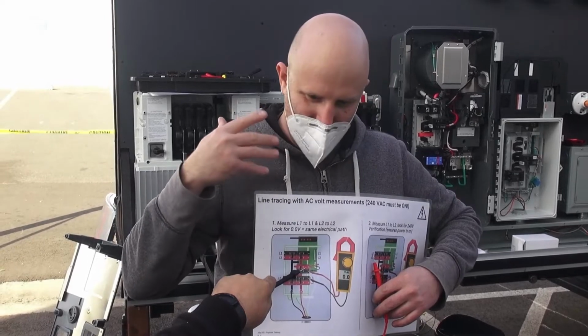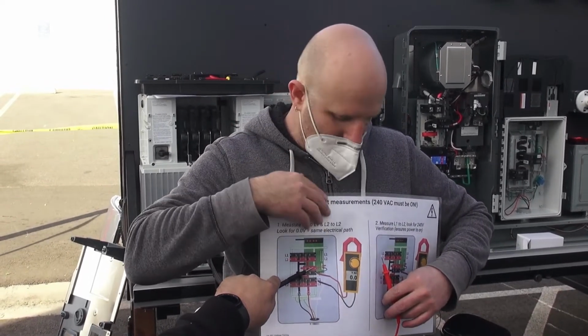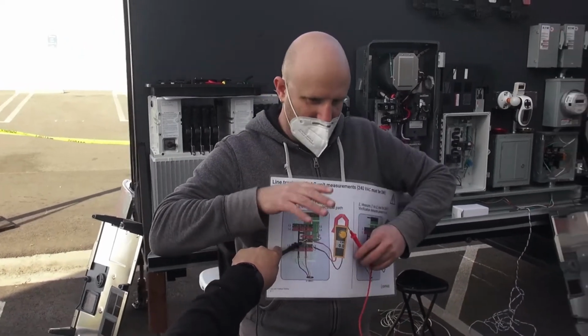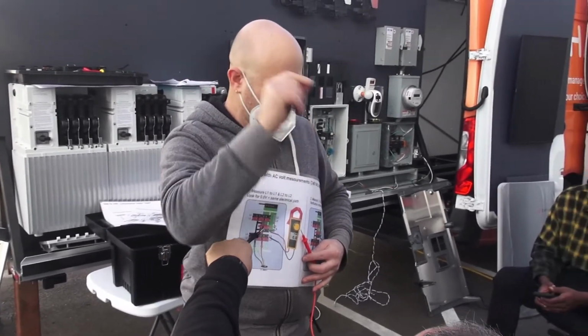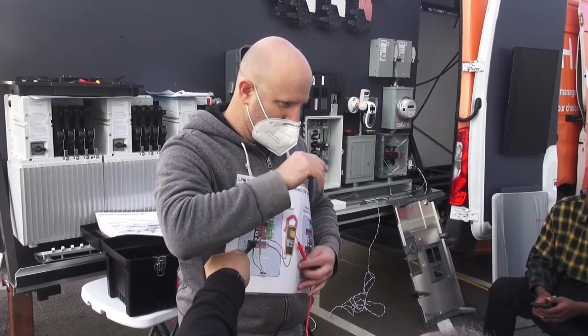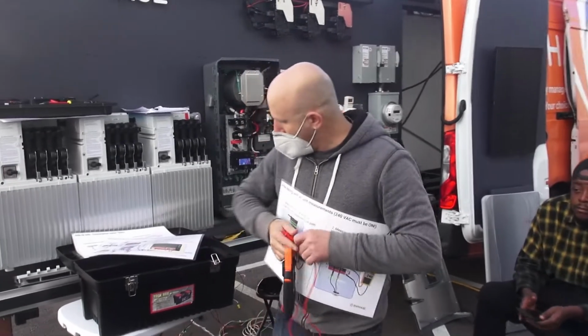Every time, you're using a known source for verification. And just as much, this one here, you could measure to neutral or to ground, that's fine. But my point is, you need to see voltage before you confirm that it's the same wire. Does that make sense? You've got to make sure it's on.